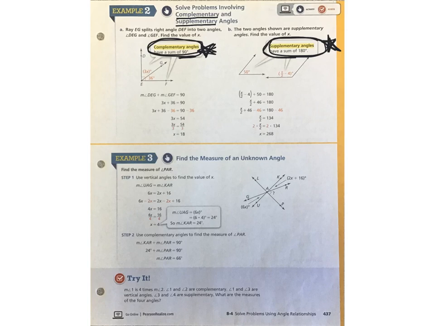Now let's look at A. Ray EG, that's this ray right here, splits right angle DEF into two angles. Angle DEG, that's this piece here, and angle GEF, that's this piece right here. Find the value of x.